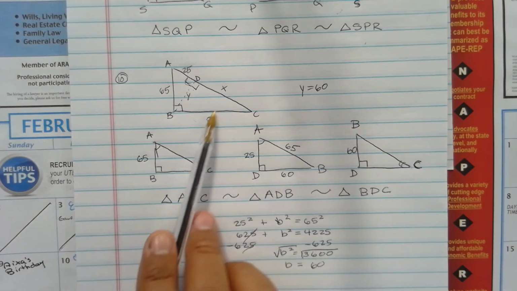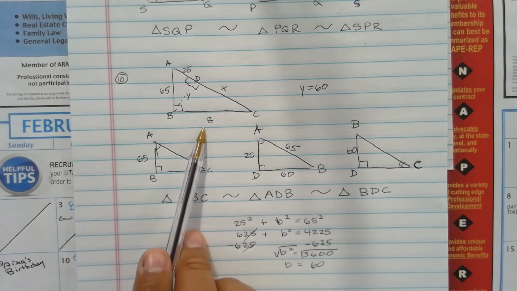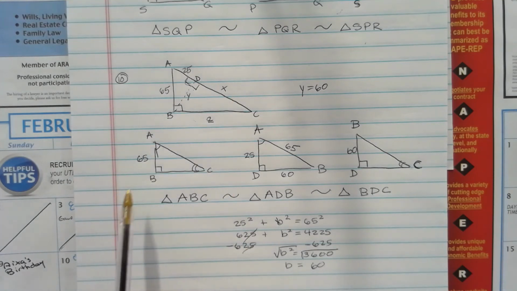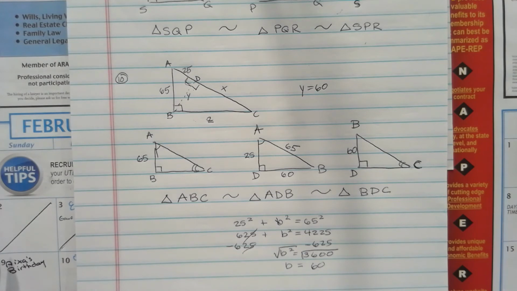So how do you figure out Z or X? Pick one. Tell me which one you want. Either. Alright, let's figure it out.